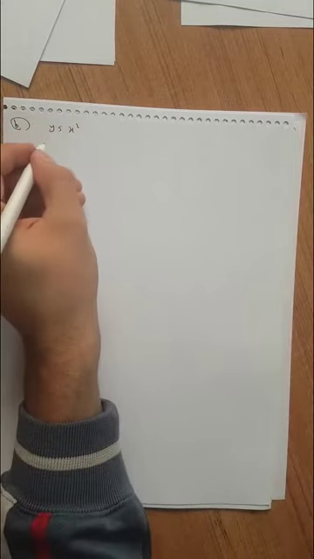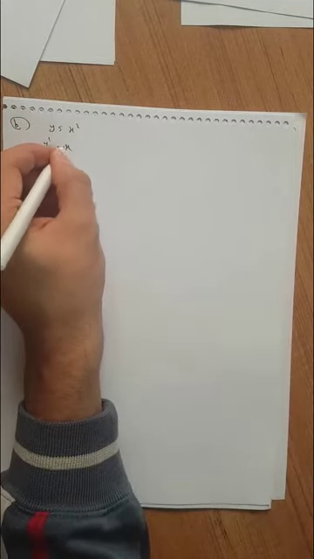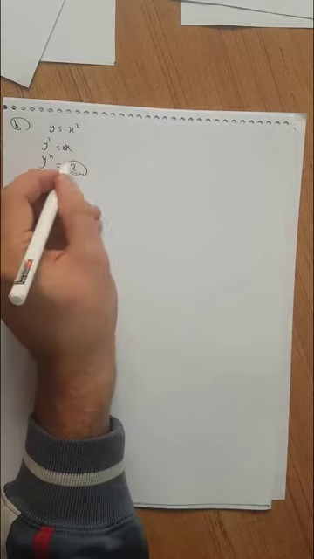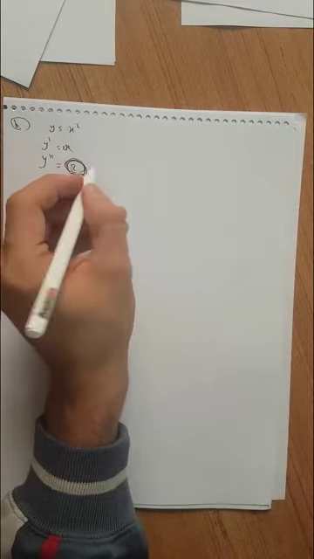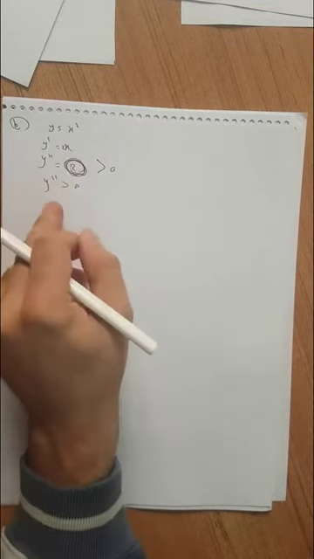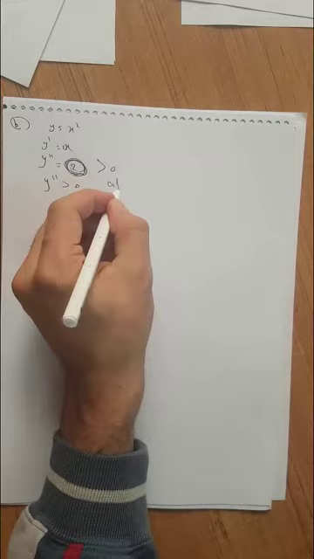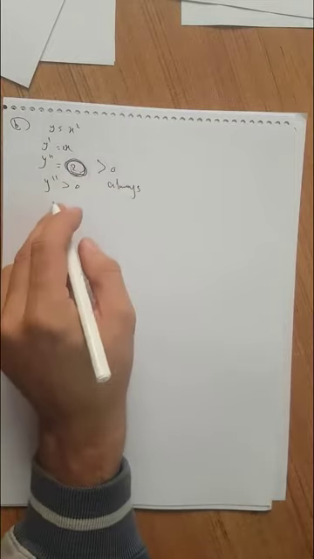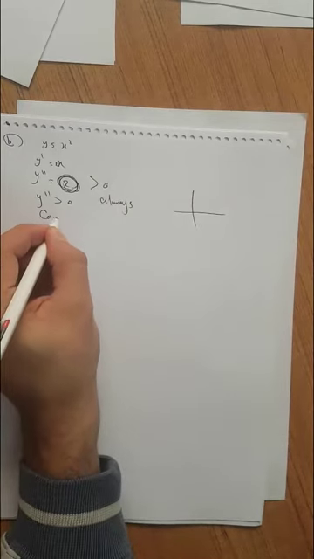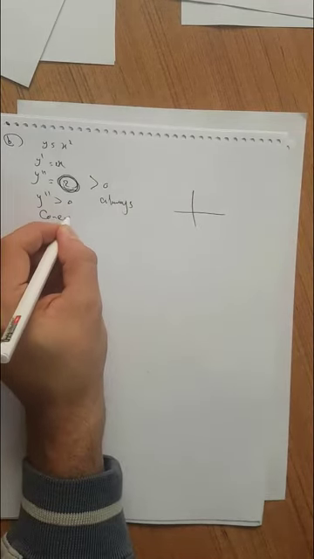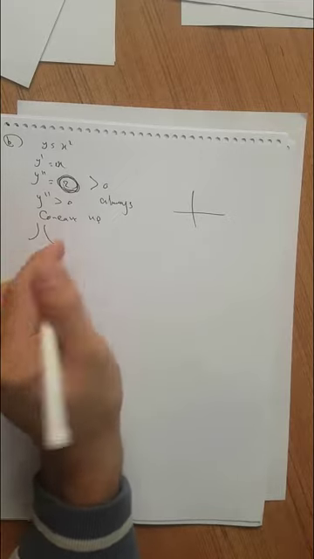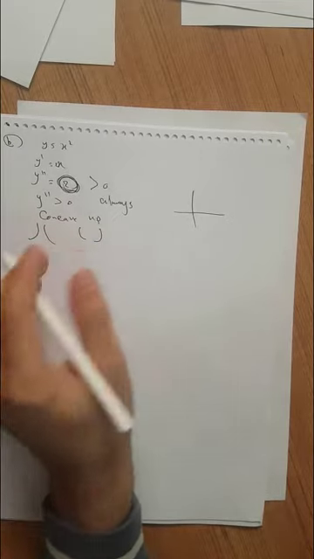The first derivative will be 2x, the second derivative will be 2, and every time, whenever you have x, this is greater than 0, so the second derivative is always greater than 0. So we have a concave up, this one or that one. But how do we determine which one?